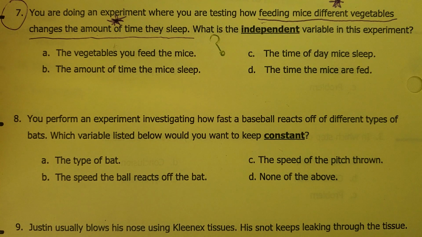But now I can take a look back at my question. I'm looking for the independent variable. That's the variable that the experimenter gets to choose. We know that we're feeding mice different vegetables. And we know we're measuring the amount of sleep that they receive.